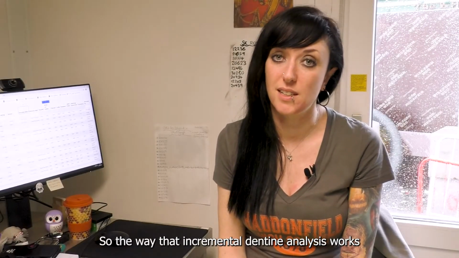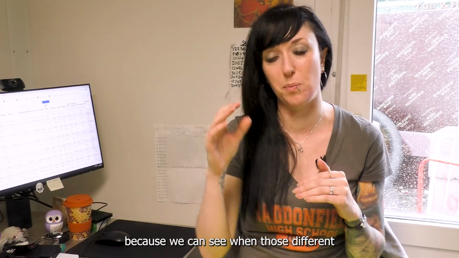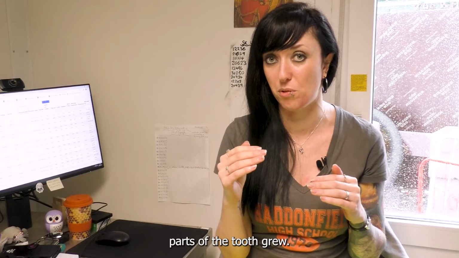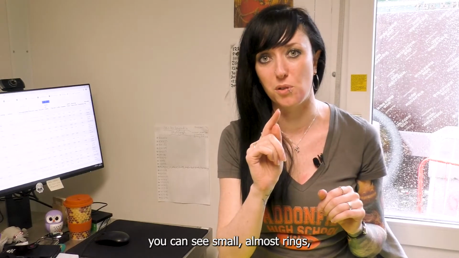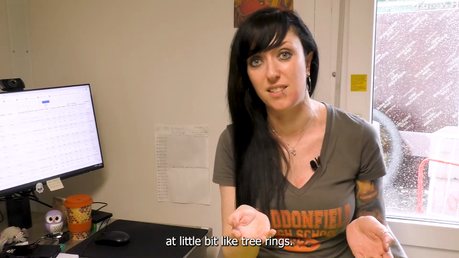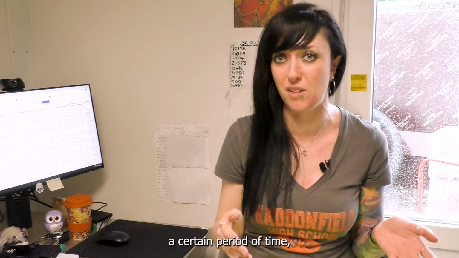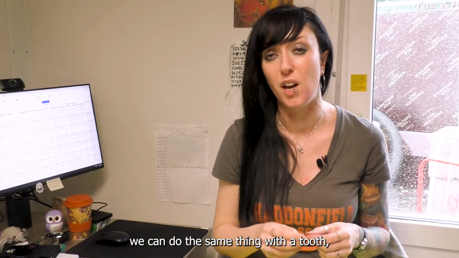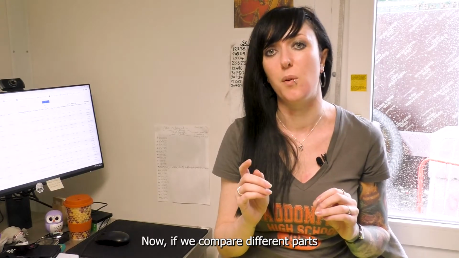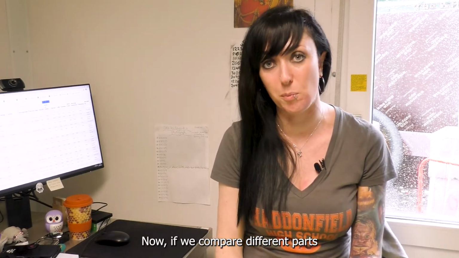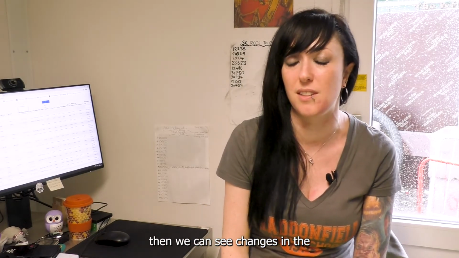So the way that incremental dentine analysis works is that we look at different parts of the tooth because we can see when those different parts of the tooth grew. So if you look very, very closely at the surface of a tooth, you can see small, almost rings, a little bit like tree rings. So where tree rings show you how much a tree has grown over a certain period of time, we can do the same thing with a tooth, but looking at the tooth enamel, and we can see how much a tooth has grown over a certain period. Now, if we compare different parts of these tooth enamel rings, then we can see changes in the isotopic signature.